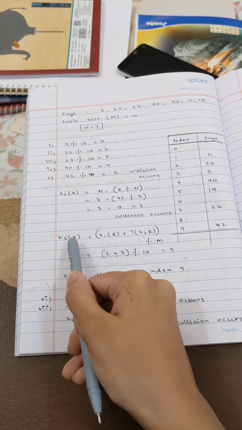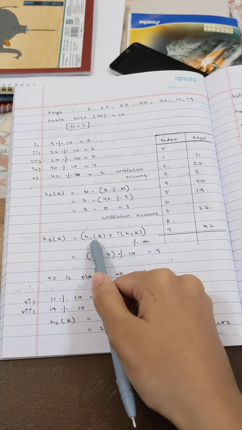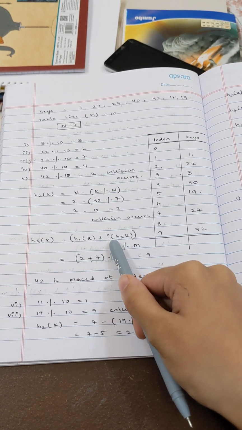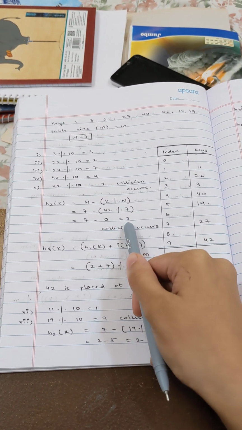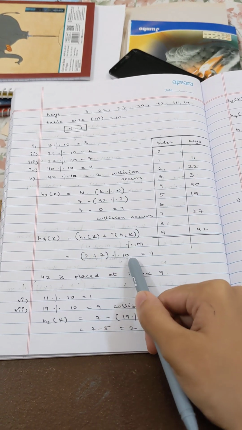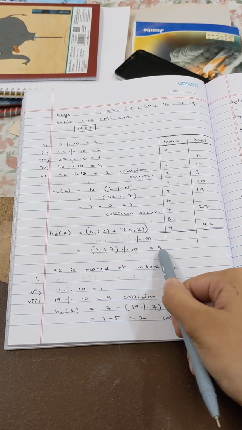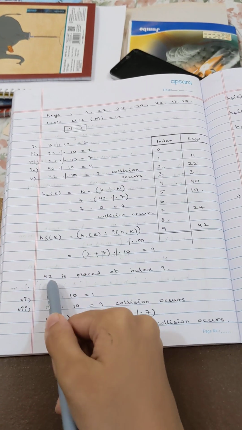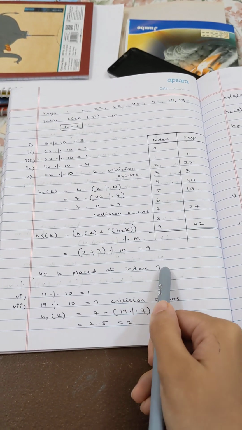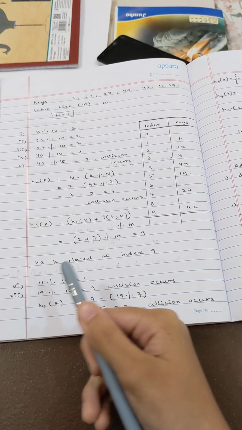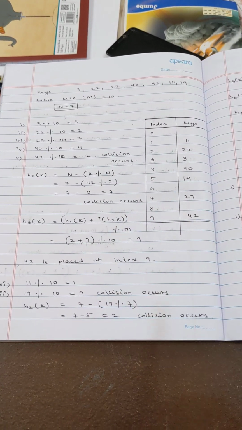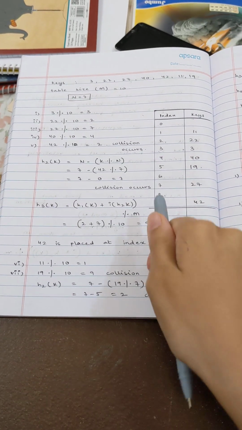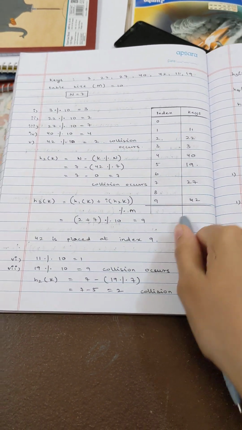Now I do h3. h1(k), which is 2, plus, taking i as 1, h2(k), which is 7. So 2 plus 7 mod 10 gives 9, and at the 9th location I am placing 42. Better to write that 42 is placed at index 9, or insert 42 at location 9.